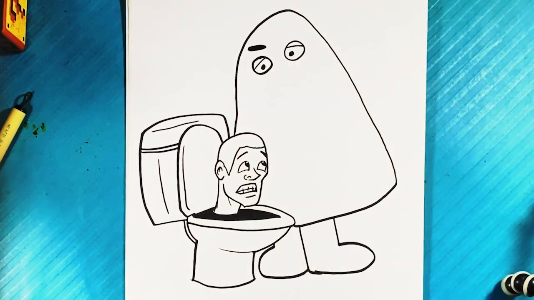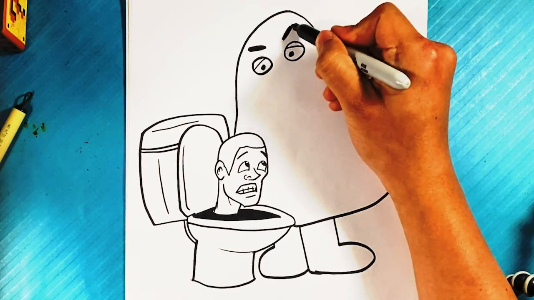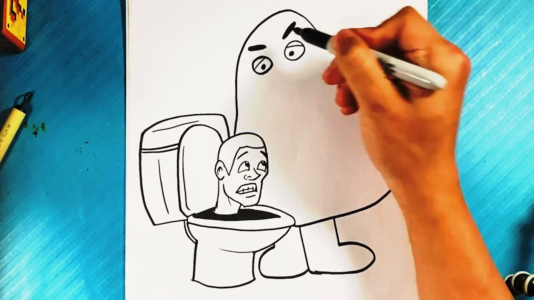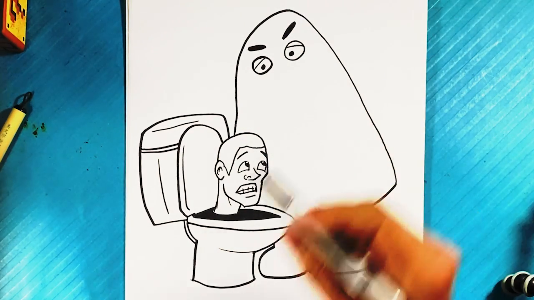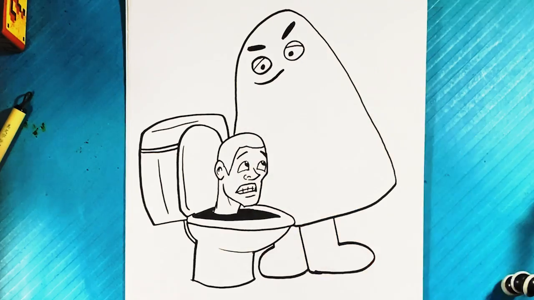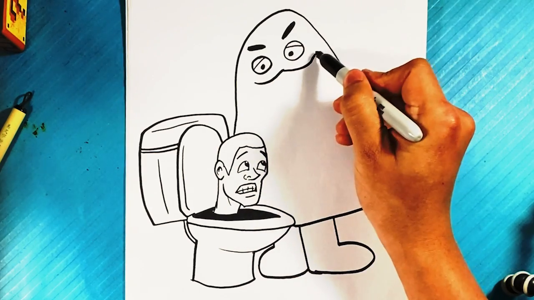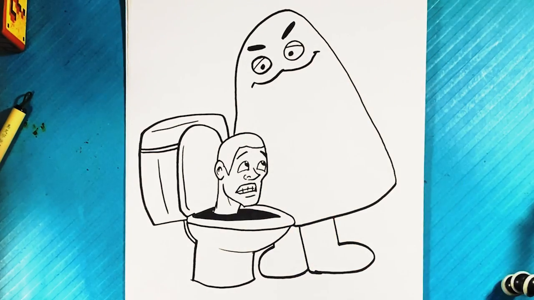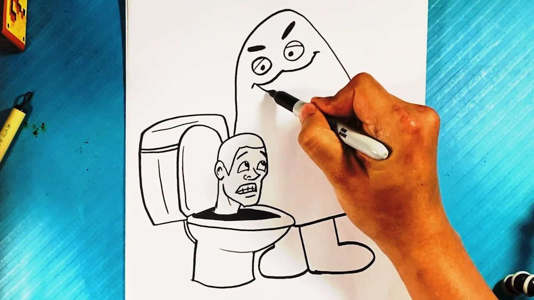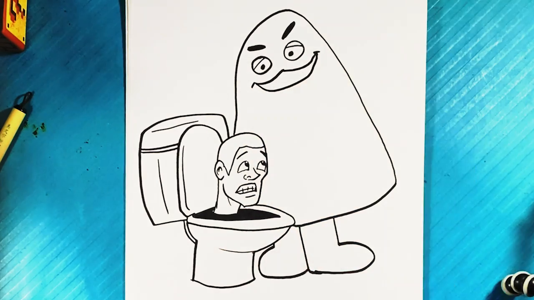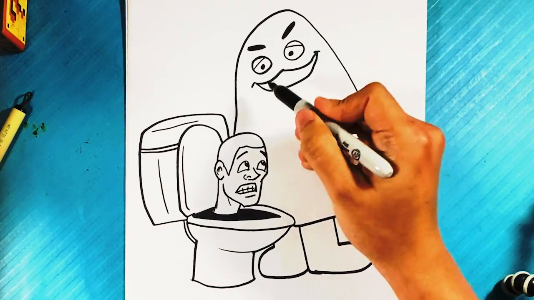Line right here for his eyebrows. Curve up, and then curve up over here. Smile, smile. Line underneath up. With the smile right there, he's got that cleft on the top lip. So always remember that. That's a very big thing with this character.